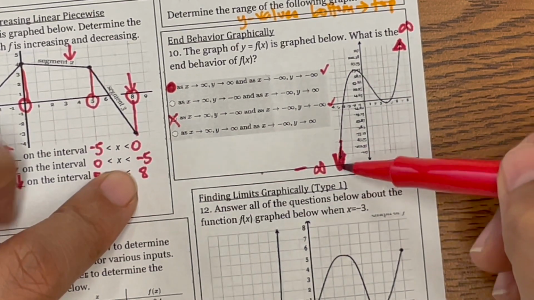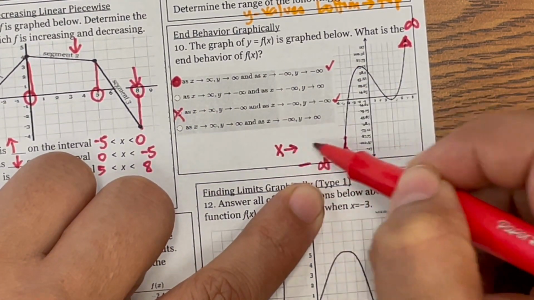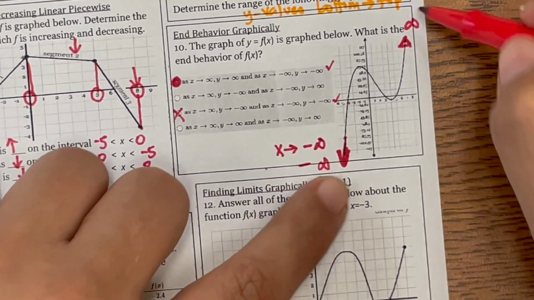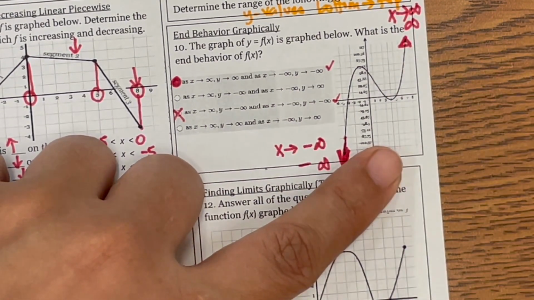So what's happening at the end? So this is going to -infinity as x goes to -infinity to the left. And as x goes to +infinity, y is also going to +infinity.